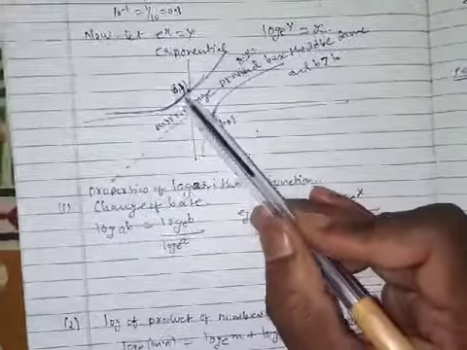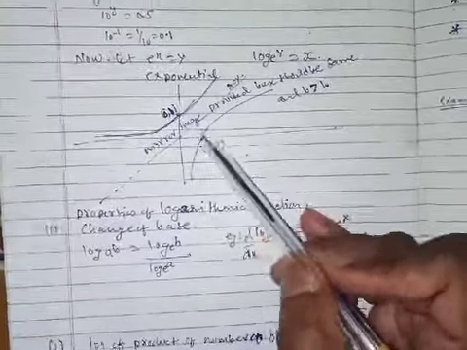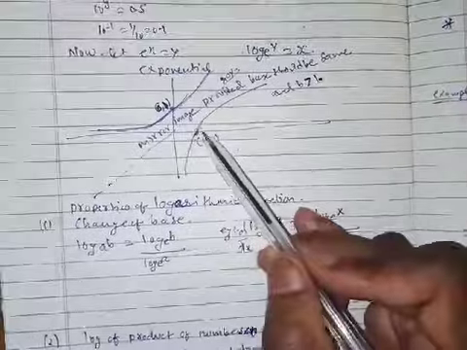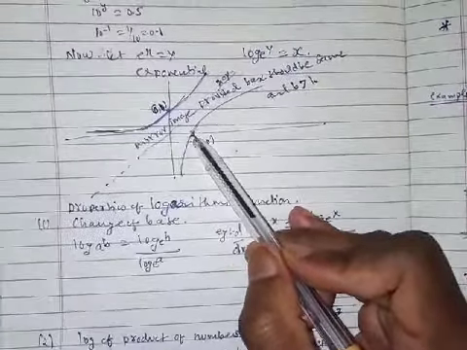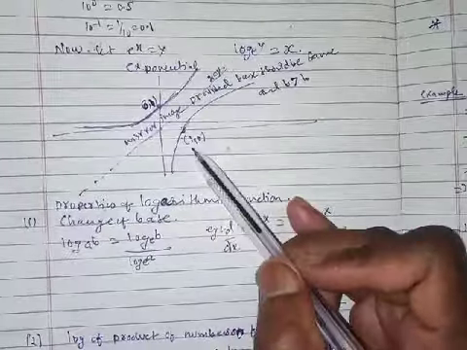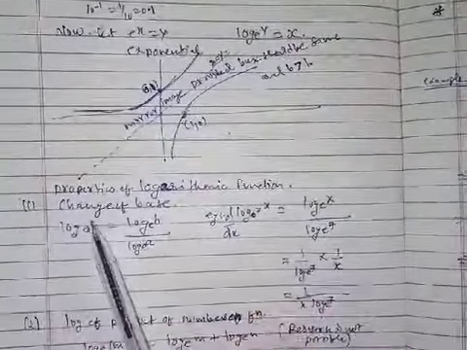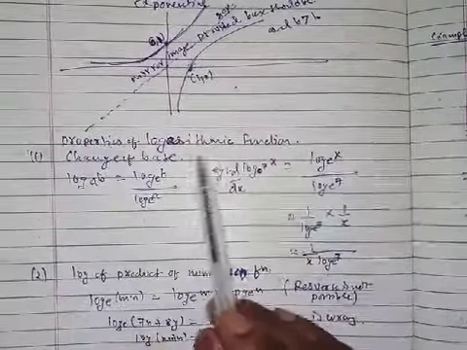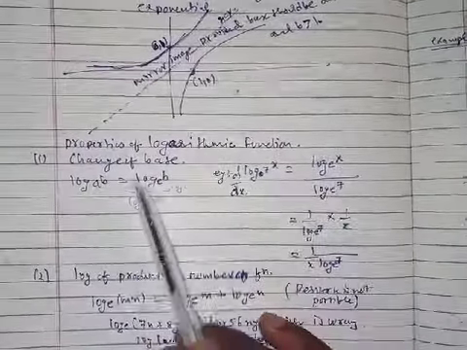So this will act as a mirror image. So we can conclude that the exponential function and the logarithmic function are mirror images of each other. Is it okay? So let's study the properties of the logarithmic function. This is very much important.